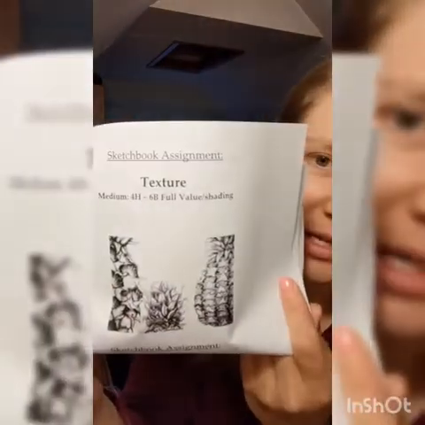Morning, guys. I want to talk to you about your next sketchbook assignment, and that is texture. So here in your packet, flip all the way to the end. It's going to be this one. This is sketchbook assignment number 5, texture.